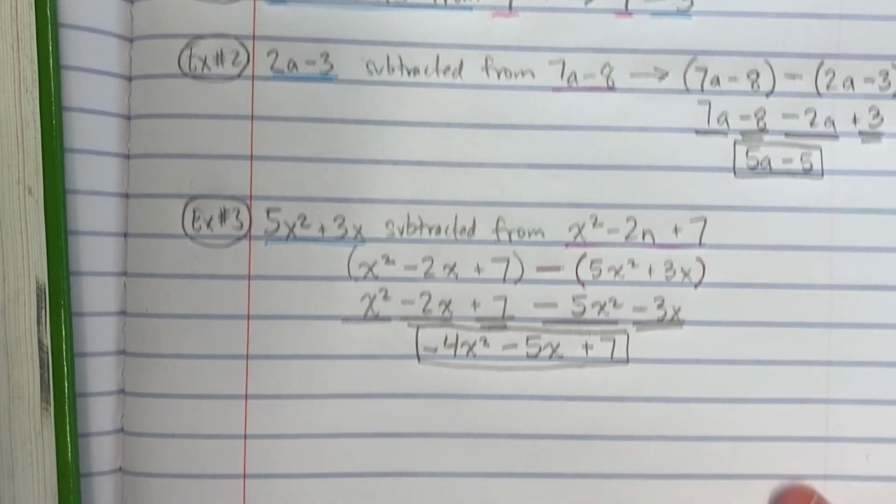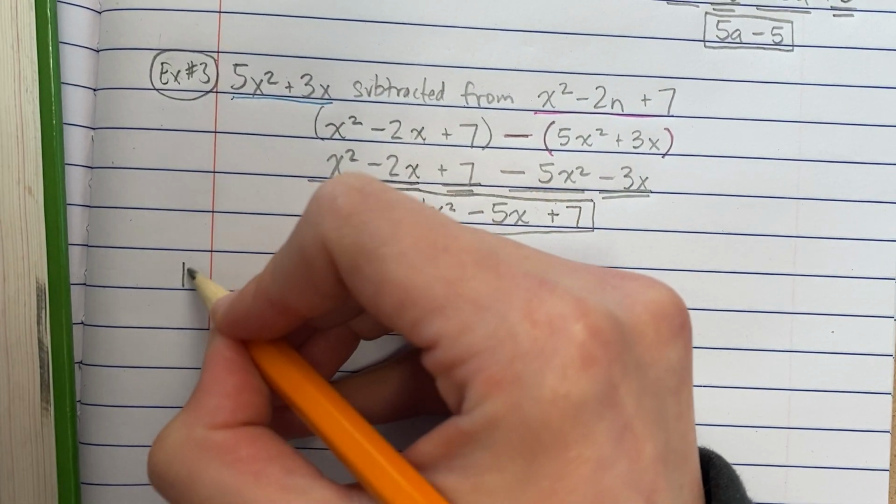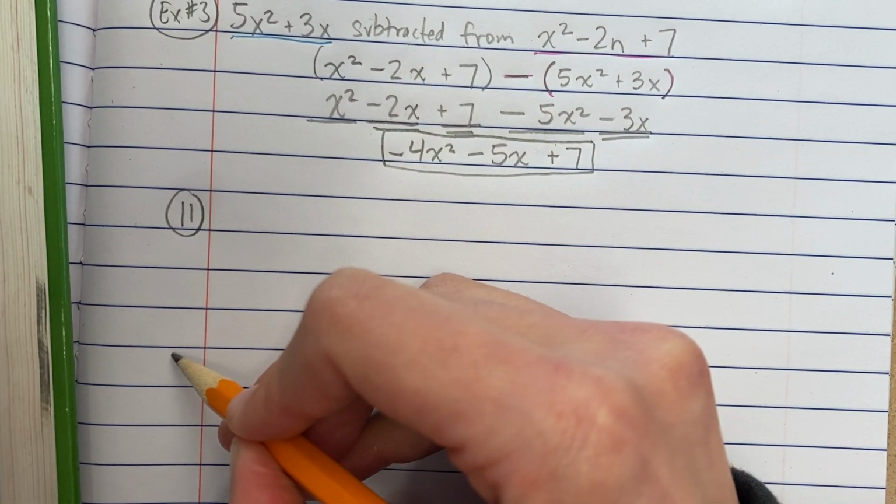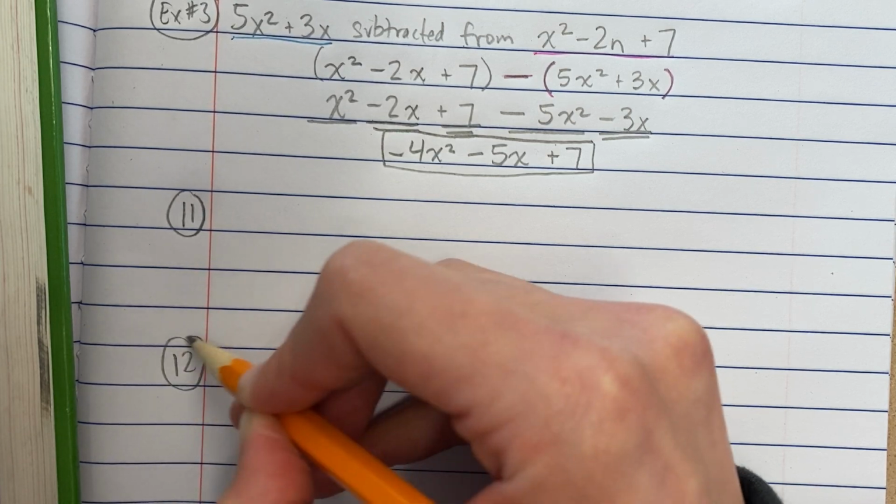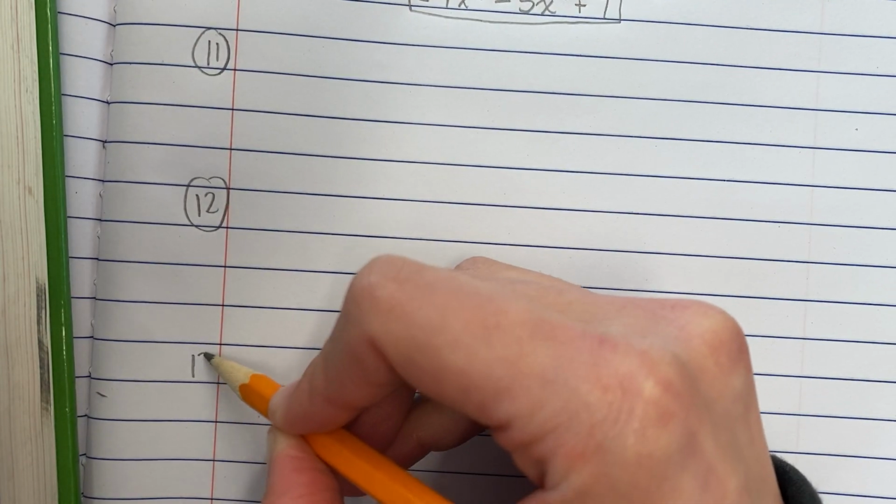Okay, and now it's your turn to practice problems like this. Here is some space for number 11, 12, and 13.